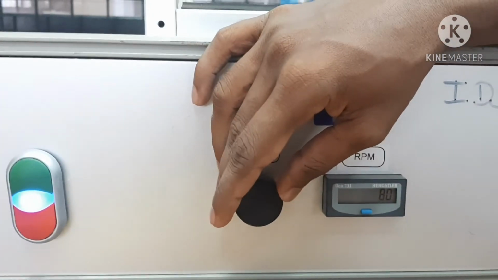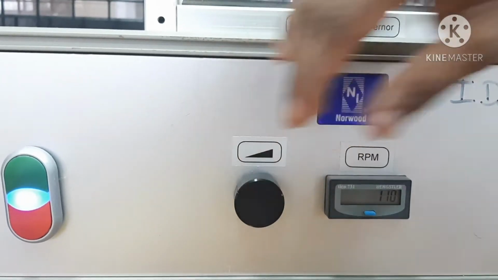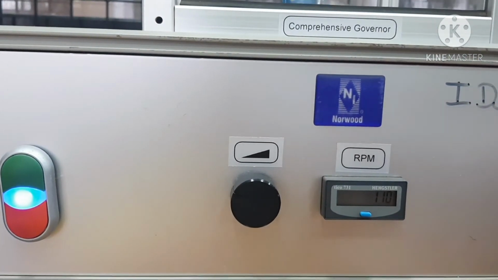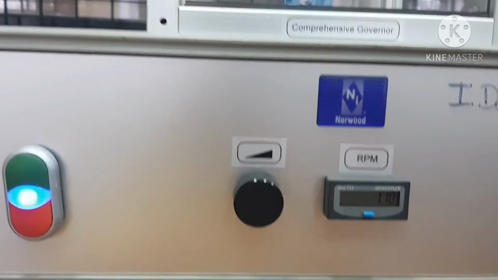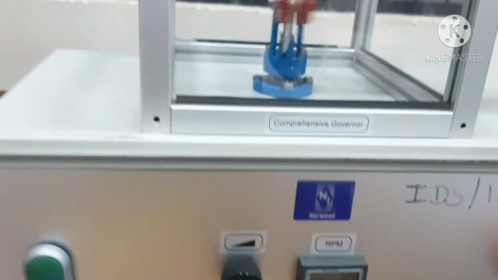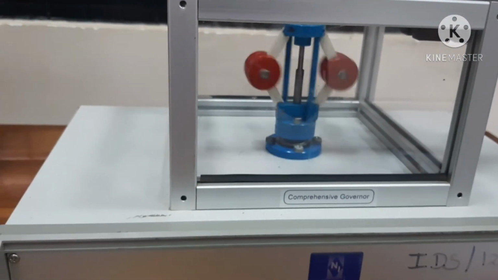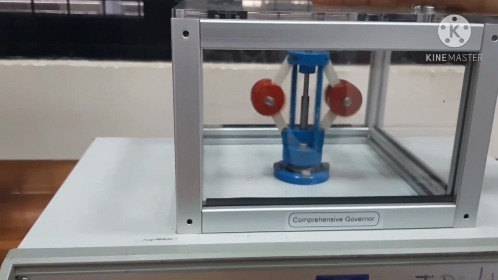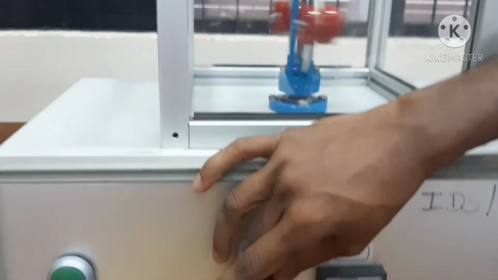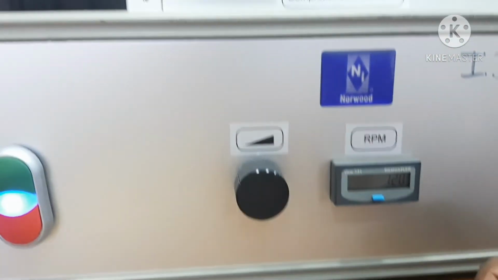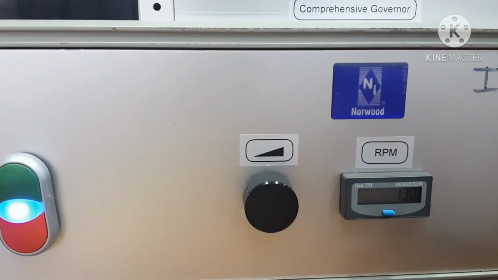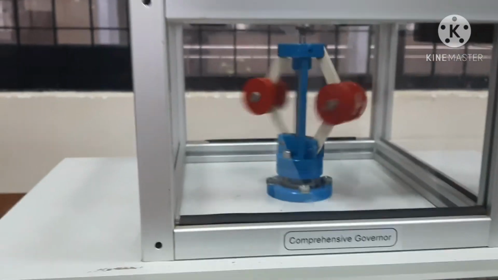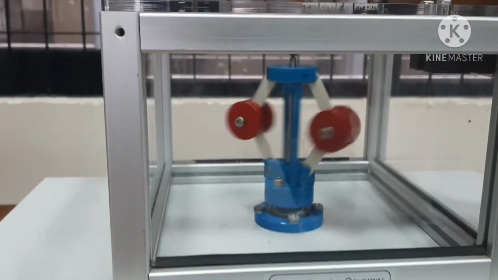So for this practical, this is now no weight, right? We have no weight here, so we will increase the RPM and take the linear movement of that governor head, right?